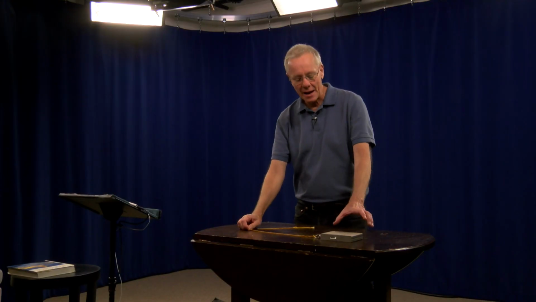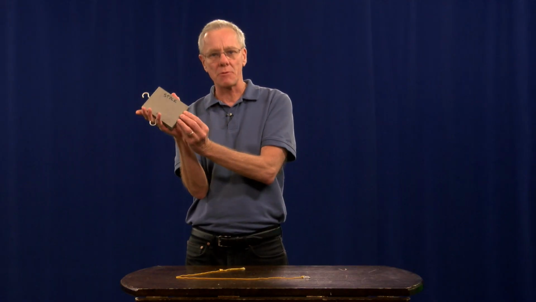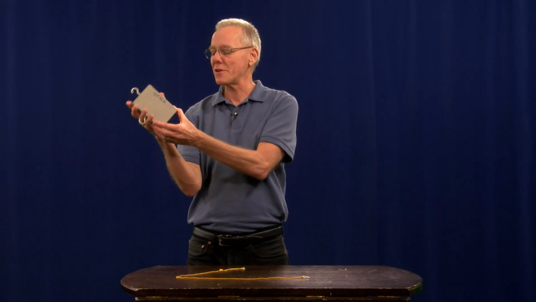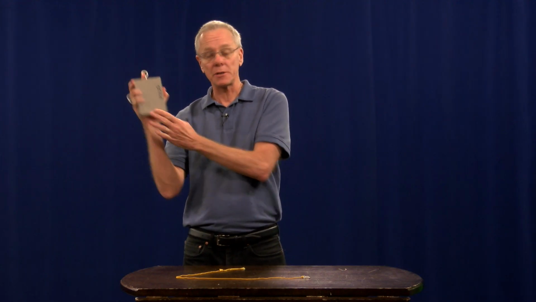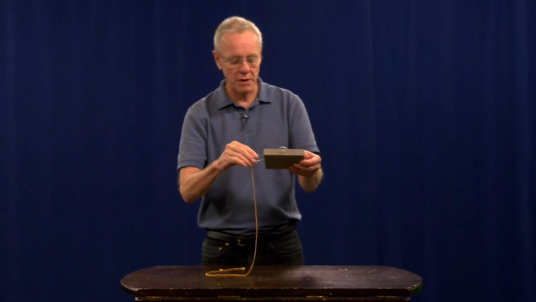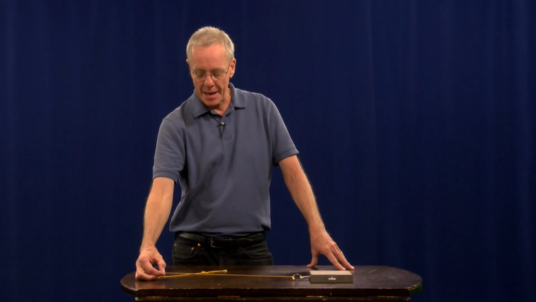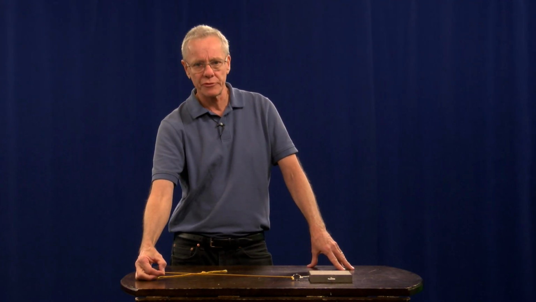If you take a look here at this little demonstration, I have a block with a hook in it. This is actually a piece of decking material from construction of a deck. TimberTech, not a paid advertiser. I'm going to put this down here and attach a string to it so I can pull it horizontally. I'm going to pull parallel to the tabletop, and I'm pulling on it now, but not hard enough to make it move. Okay, so I've got a horizontal force, and we notice it's not moving.